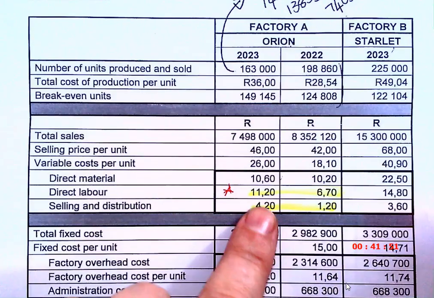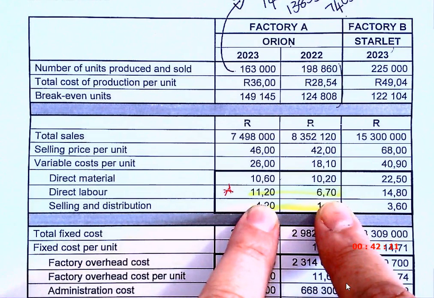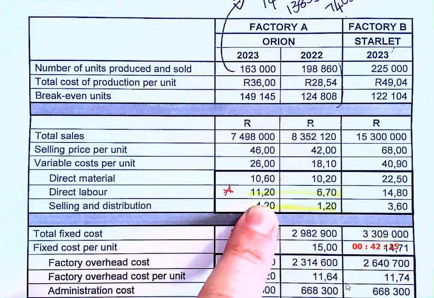If you were to say the direct labor increased from 6 Rand 70 to 11 Rand 20 per unit, you will get exactly the same marks as when you say the direct labor increased with 5 Rand whatever per unit. Or if you say the direct labor increased with 70% per unit. Same marks.